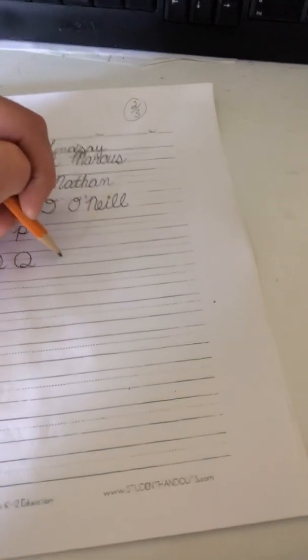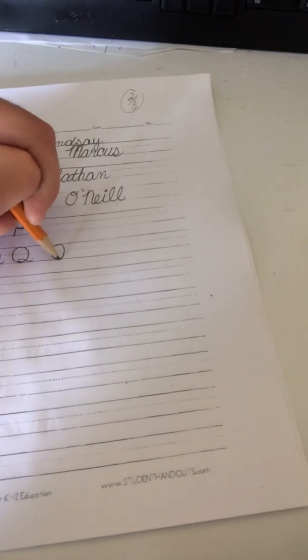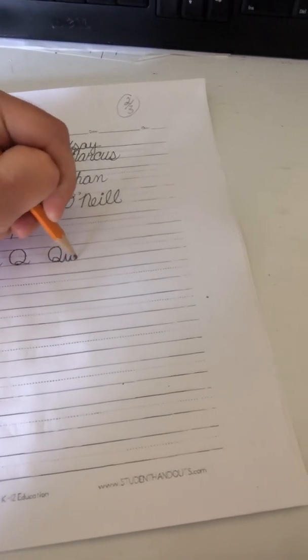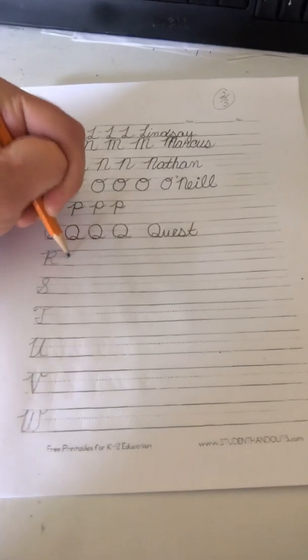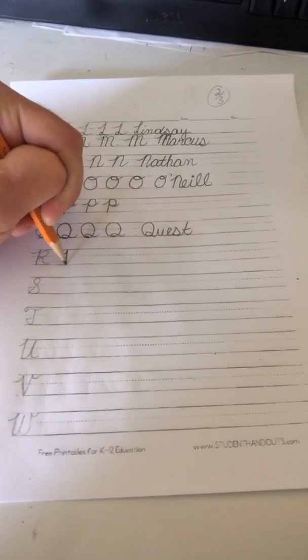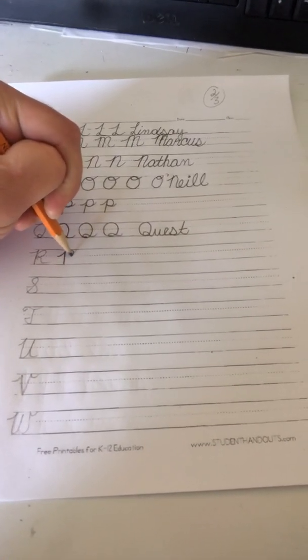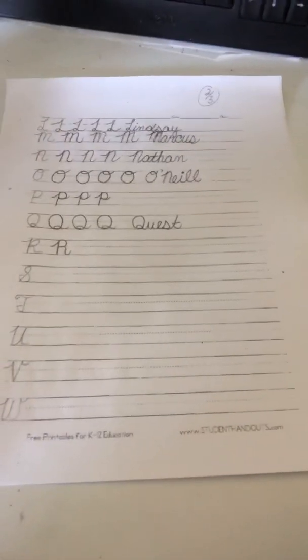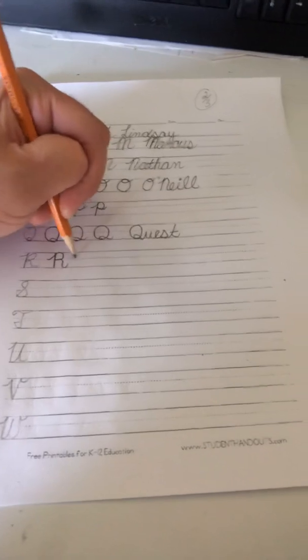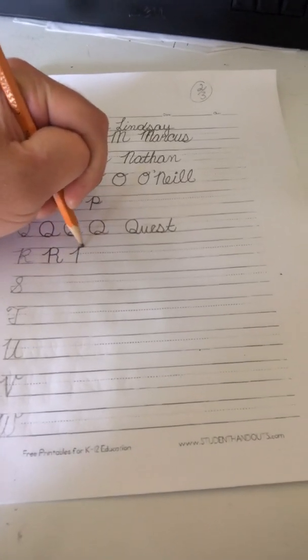Maybe your name is Quest. Q-U-E-S-T. Quest. R is just like a P at the dotted line, up, straight down, up and around for the top of the R. You could come straight out and straight down if you want a simple R. You could go up, straight back up, R.